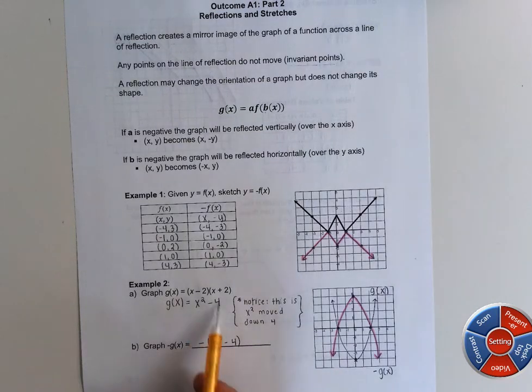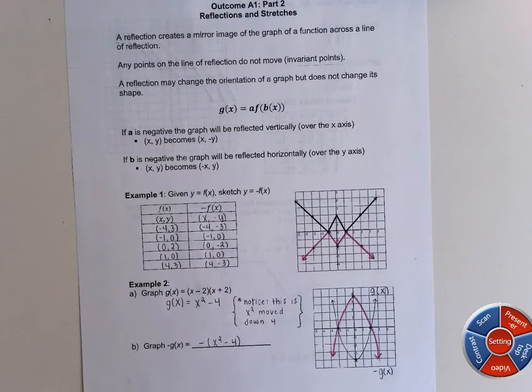If you had x squared with a vertex at 0, 0, and move it down 4, you could plot this parabola. So once you've graphed that parabola, x squared minus 4, using whichever method you'd like, I'm asking you to then graph negative g of x, or negative of x squared minus 4. This negative is in front of the function notation, so it represents a vertical reflection. All of the y values are going to change signs.